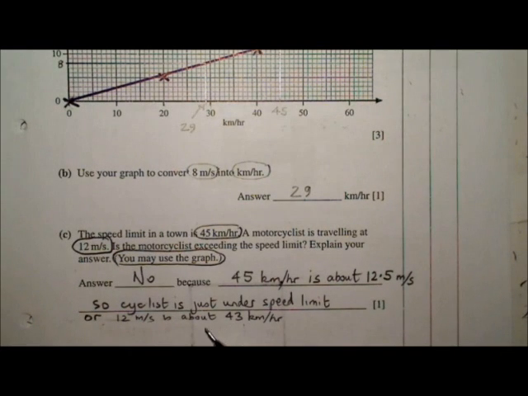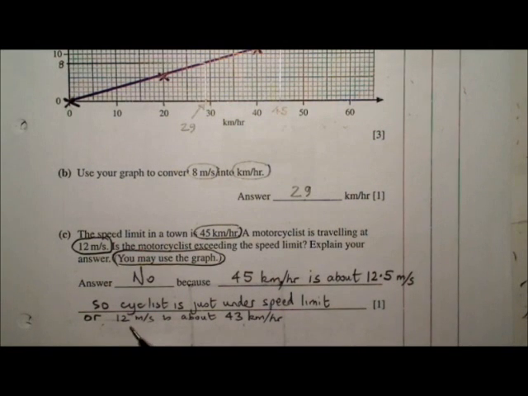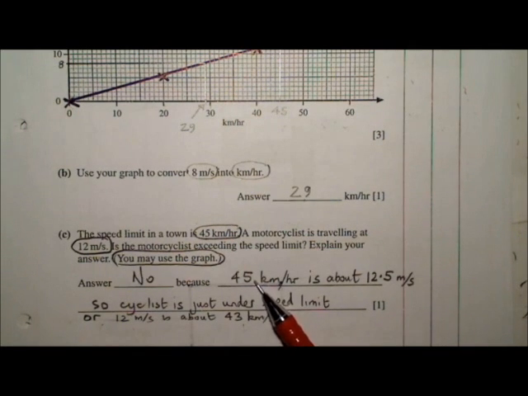Or there's another way of doing it. Hopefully you can see you could change 12 meters per second into kilometers per hour, and again using the graph, 12 meters per second is about 43 kilometers per hour. And again, that's underneath the speed limit, so the answer is no.